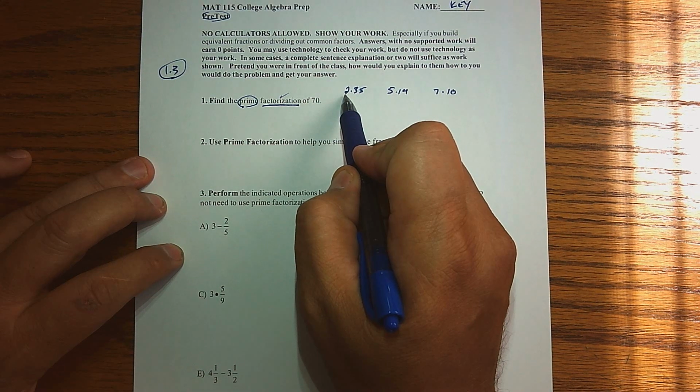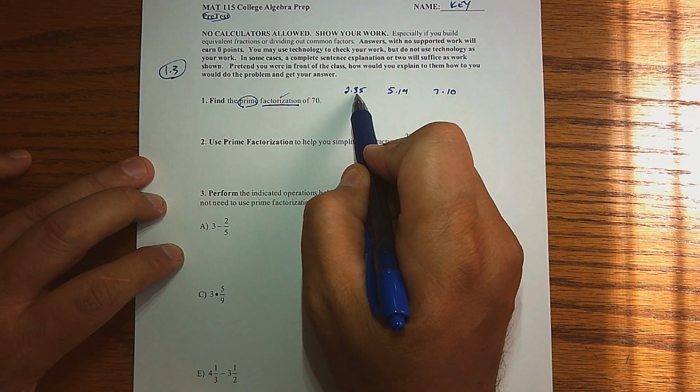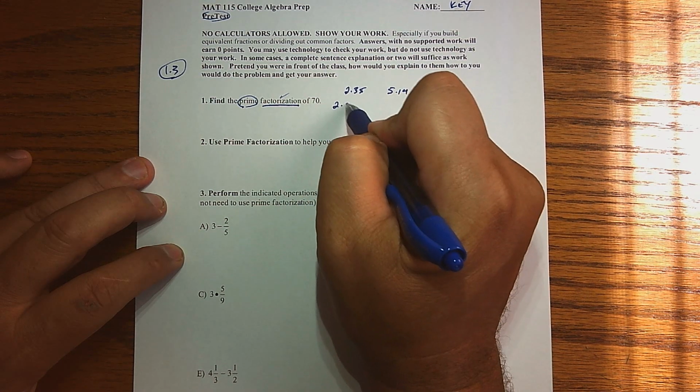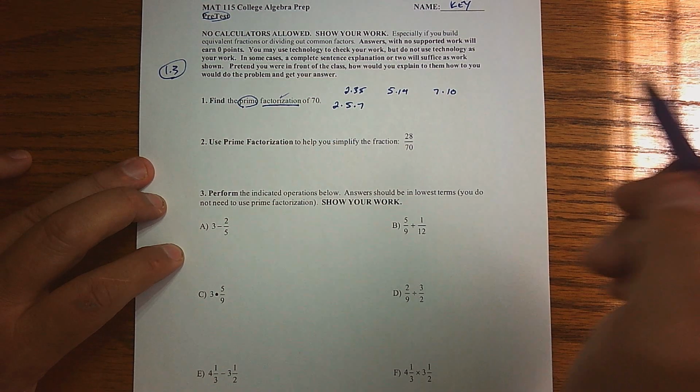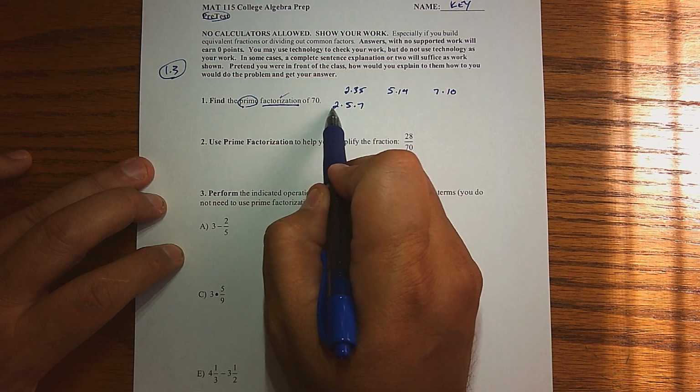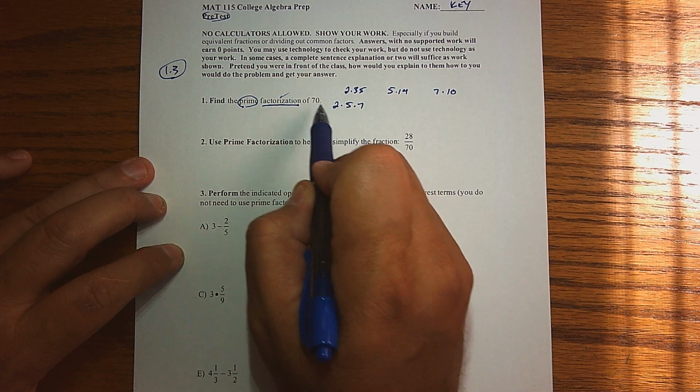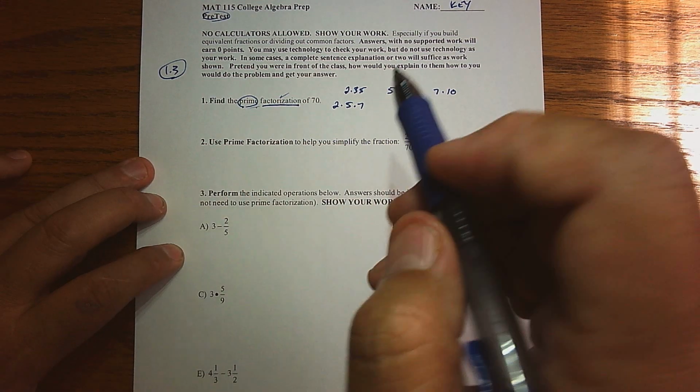2, when we look at it, is a prime number, so that one's good to go, but 35 still breaks down. So this breaks down into 2 times 5 times 7. And you'll notice at this time, all the factors are prime numbers. They don't break down anymore. So we have the prime factorization of 70.